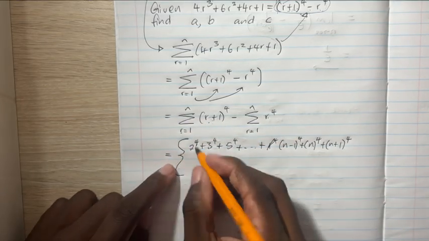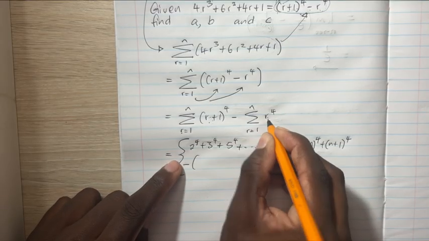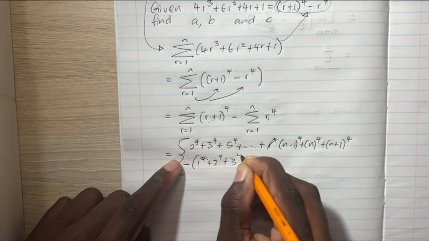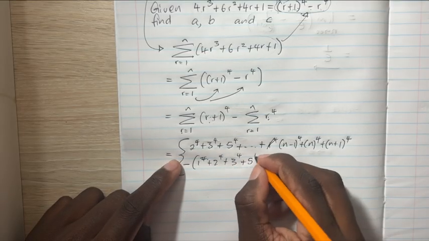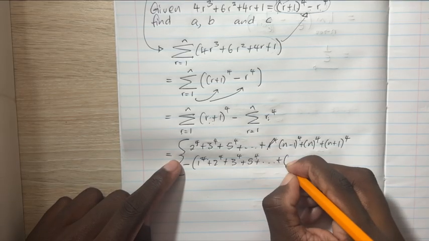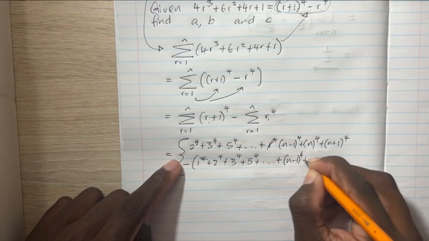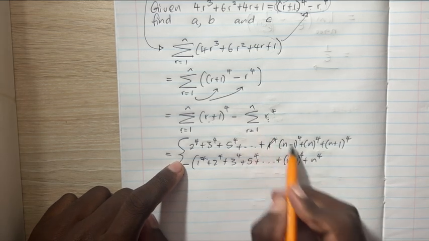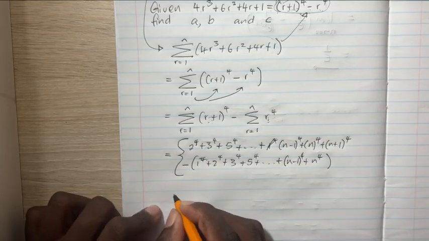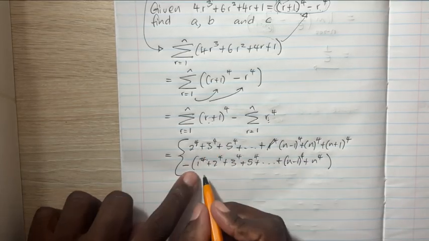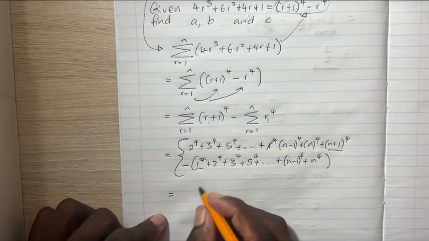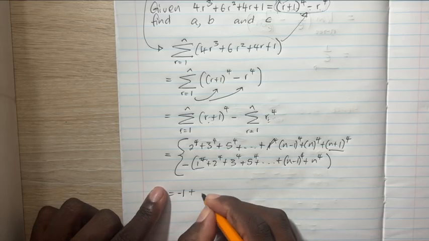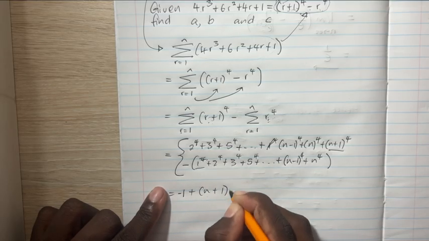Minus this one now: 1 to the 4th, plus 2 to the 4th, plus 3 to the 4th, plus 4 to the 4th, plus dot dot dot, plus n minus 1 to the 4th, plus n to the 4th. This one has to end at n to the 4th. It can't end at n plus 1. Now the terms cancel, and you're left with this and that, which is 1, but it's negative, plus (n plus 1) to the 4th.